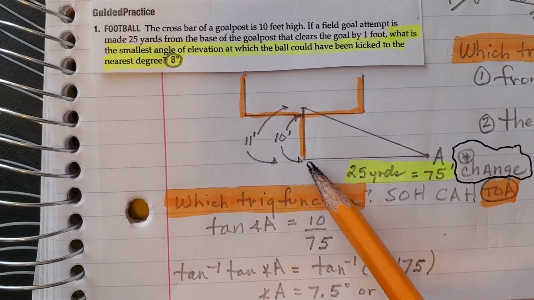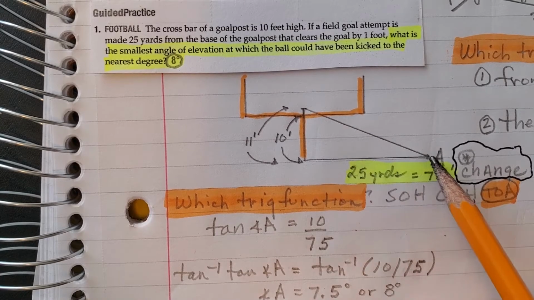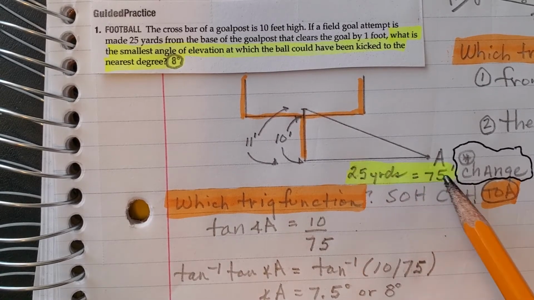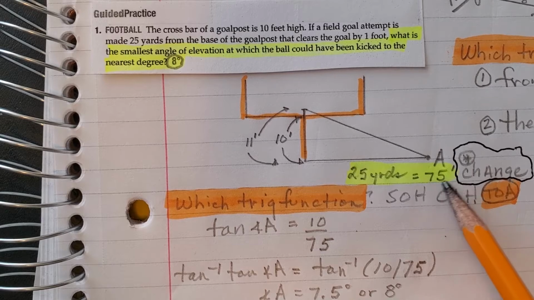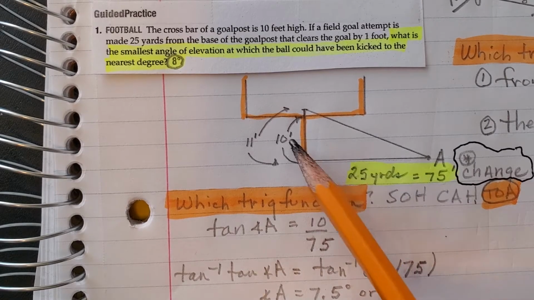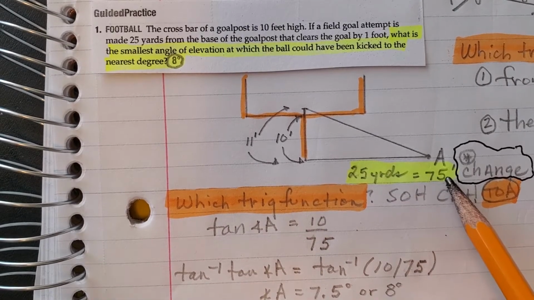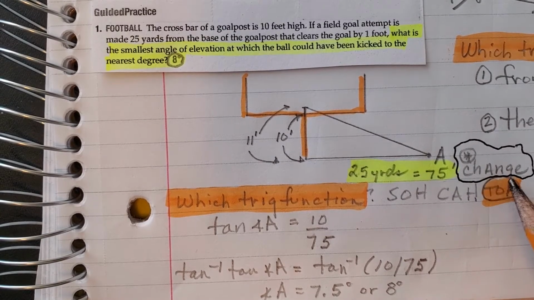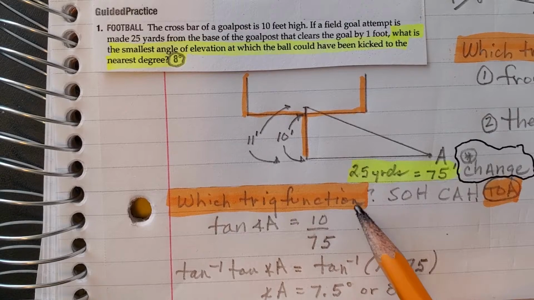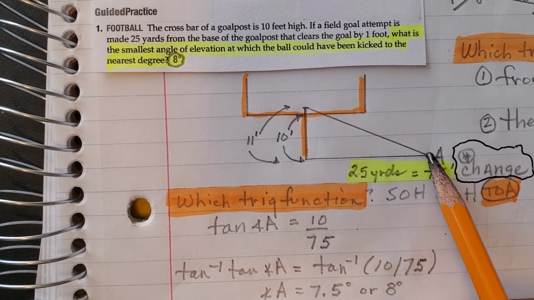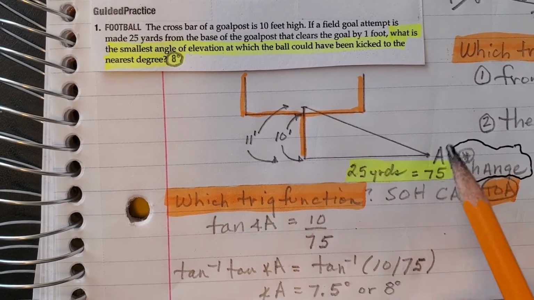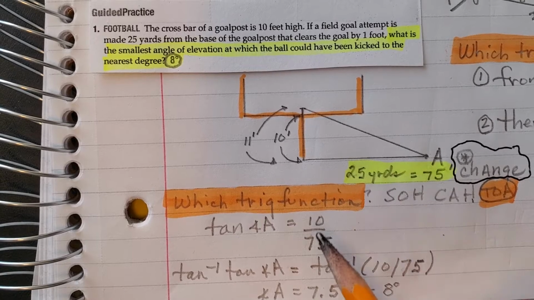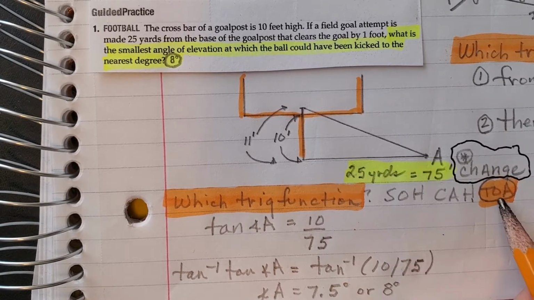And we know this is 25 yards, from here to here, which we now have to change to 75 feet, because you can't have yards and feet. You must have the same unit measurements. That's why I have parentheses change here. Which trig function would you use then? You're standing at angle A, you know the opposite side, you know the adjacent side. So opposite and adjacent is TOA.